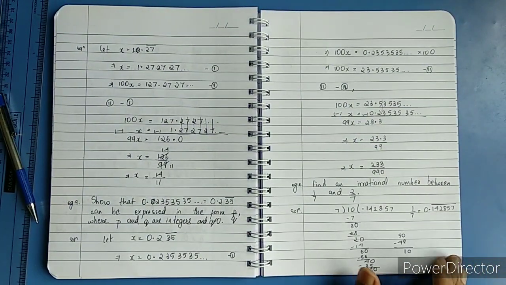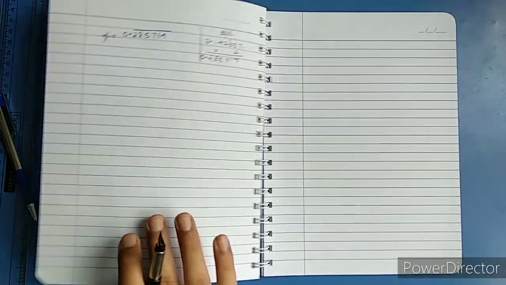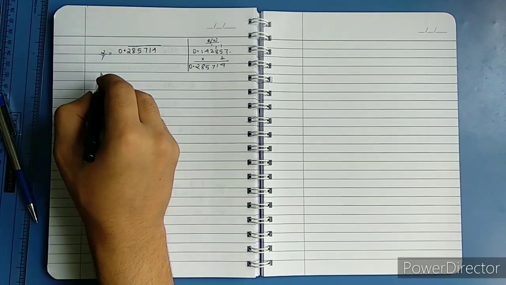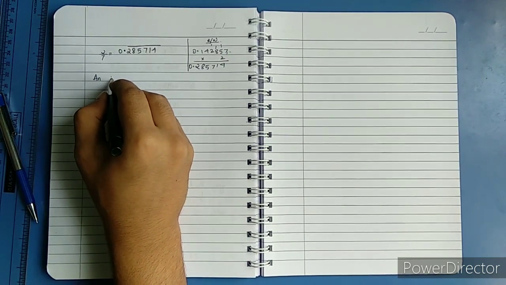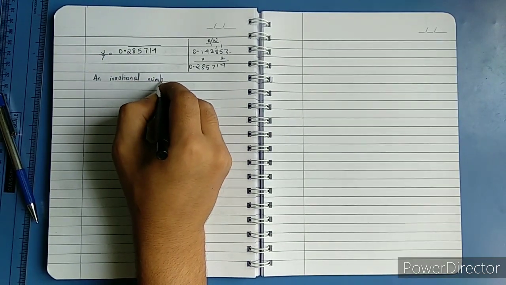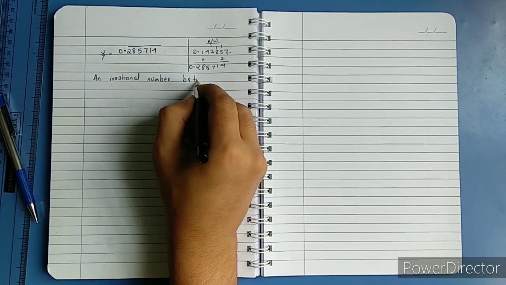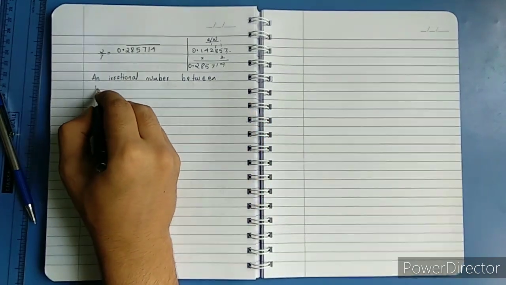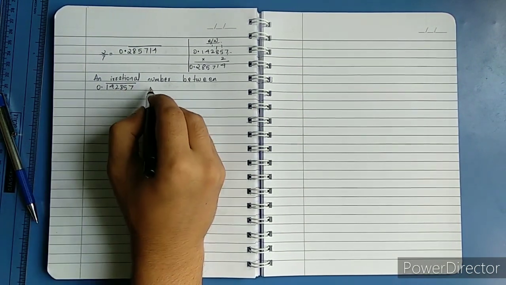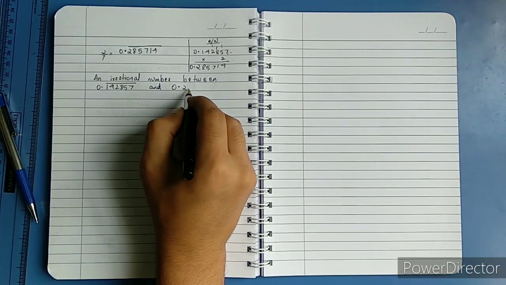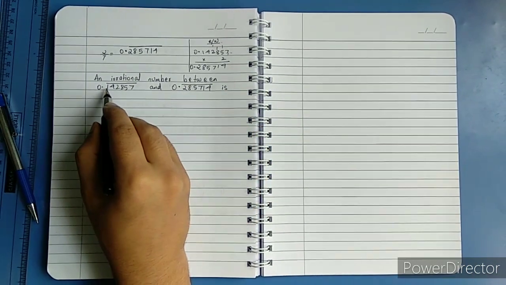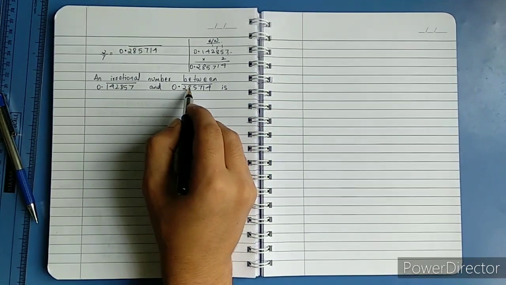So 1 by 7 is 0.142857 recurring and 2 by 7 is this one. So we need an irrational number between 0.142857 recurring and 0.285714 recurring. See, this is 0.14 and this is 0.28 something.